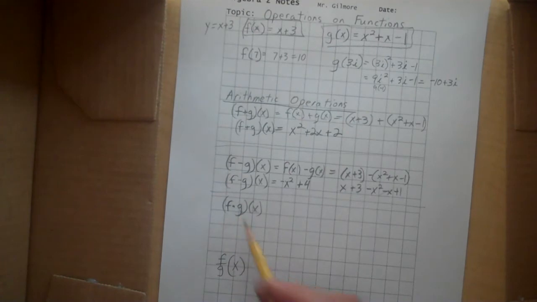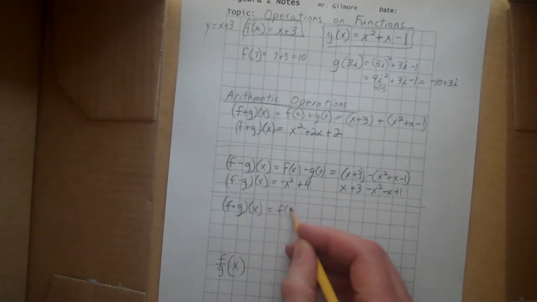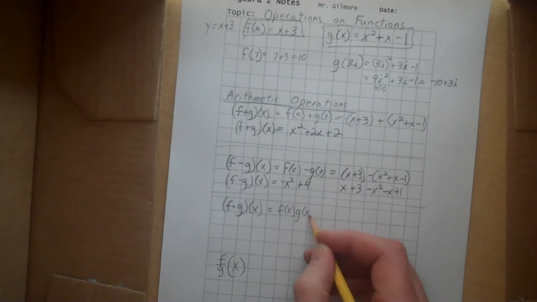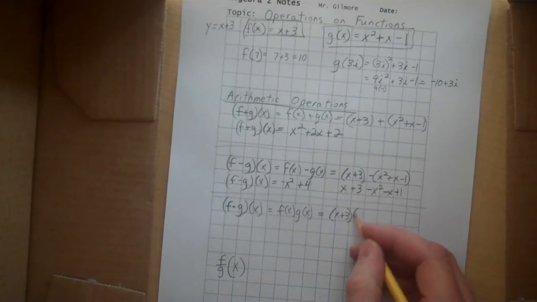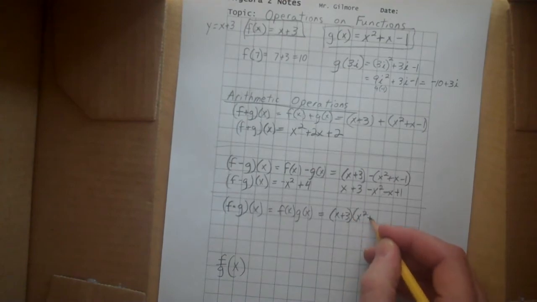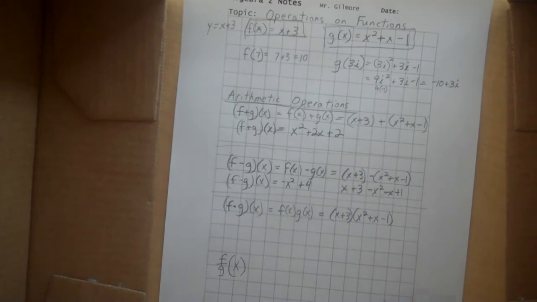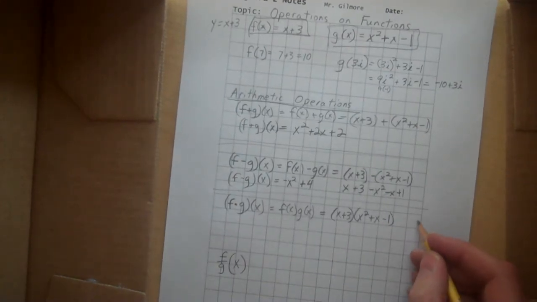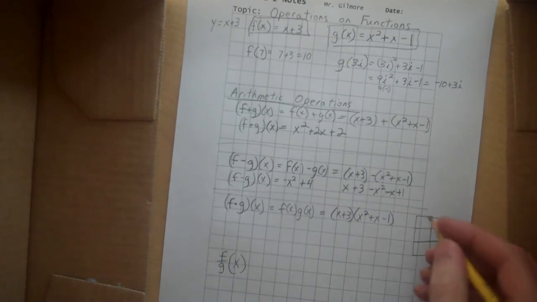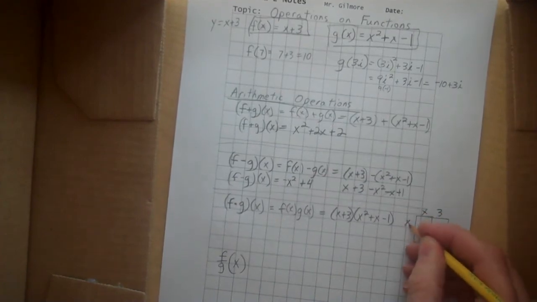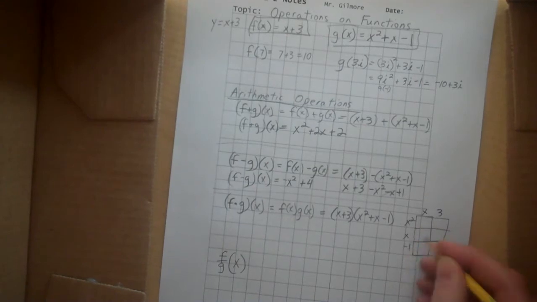f times g of x is f of x times g of x, which in this case is going to be x plus 3. That's the f of x part, and g of x part is x squared plus x minus 1. Alright, seems like we have a groundswell of support for setting up boxes when we do these. So let me put the x here and the 3 here. We're multiplying, that's all I'm doing. x and negative 1. x squared times x is x to the third. x squared times 3 is 3x squared.